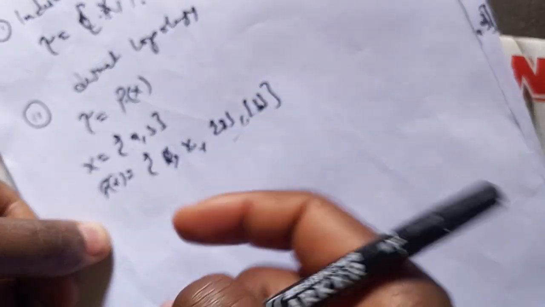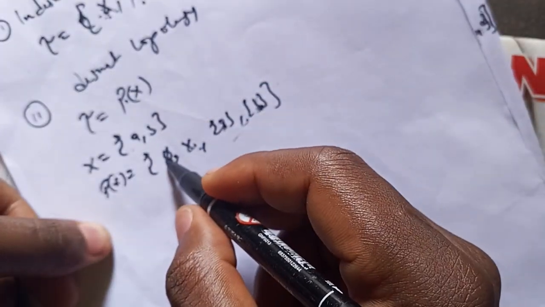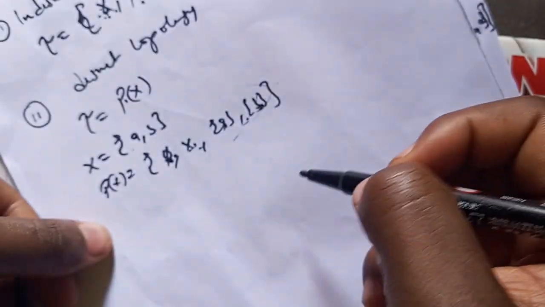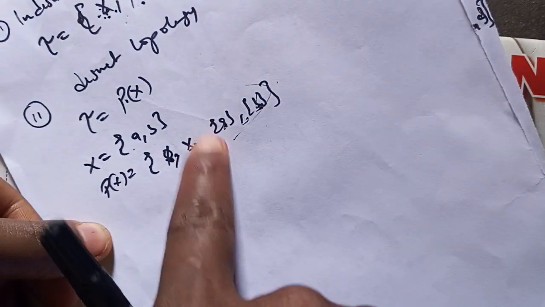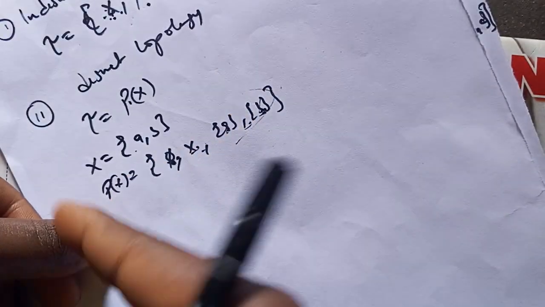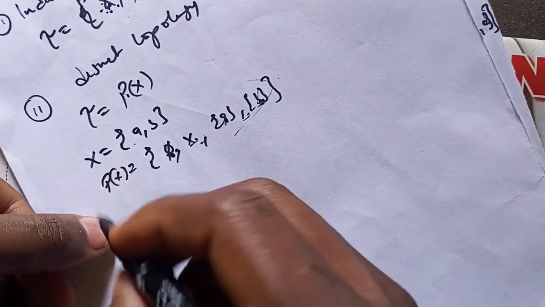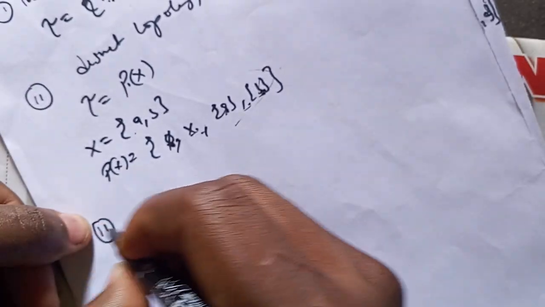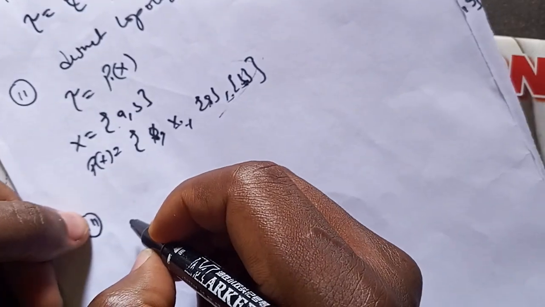Now do arbitrary union. Take any union of your choice. If you want, do the union of everything, you will still get a result inside this set. So this power set is also what? A topology. And we also have another topology, which is the cofinite topology.